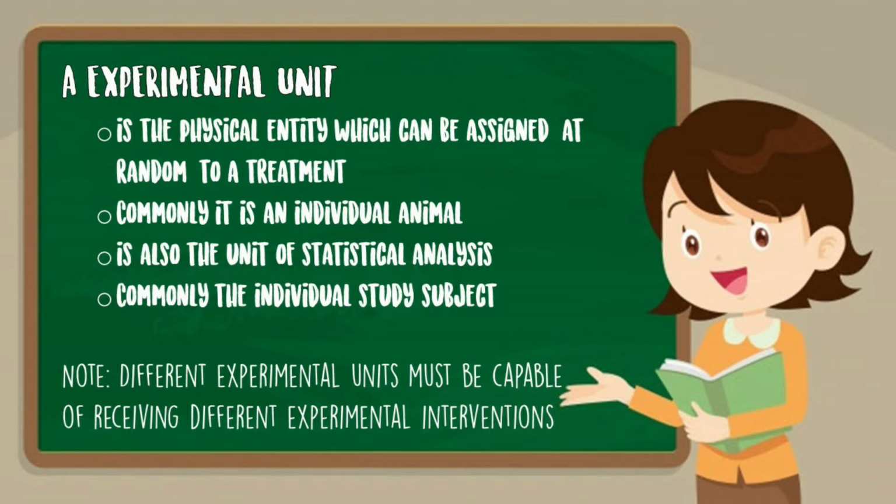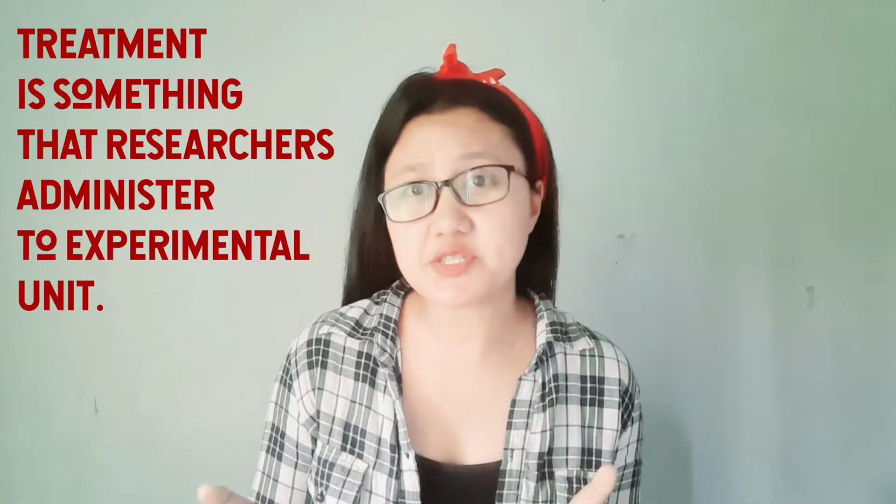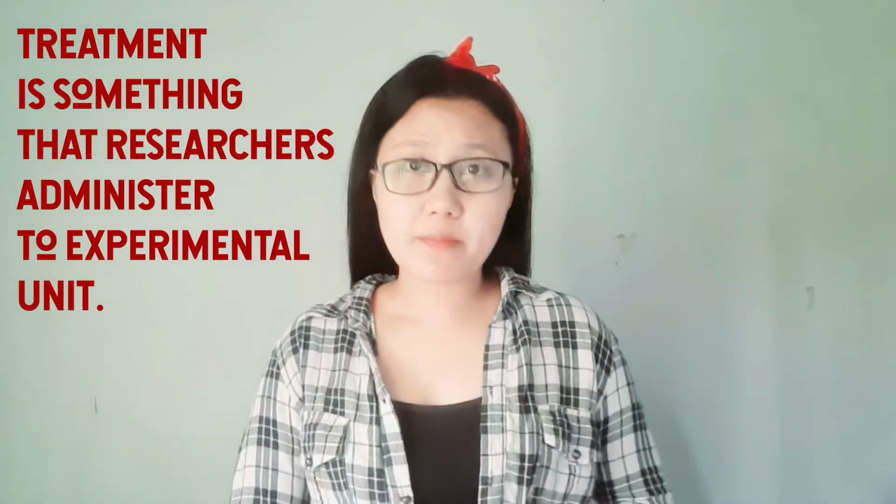It is also the unit of statistical analysis and commonly the individual study subject. Note that different experimental units must be capable of receiving different experimental interventions. Okay, for the treatment, as we said earlier, it is something that the researcher administers in the experimental unit.